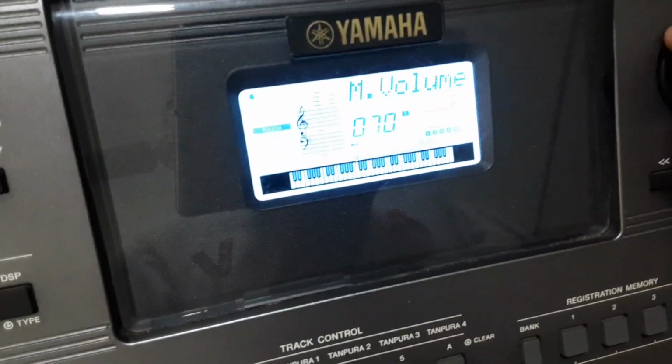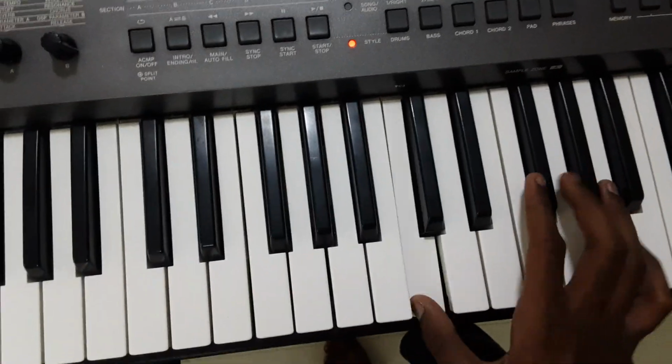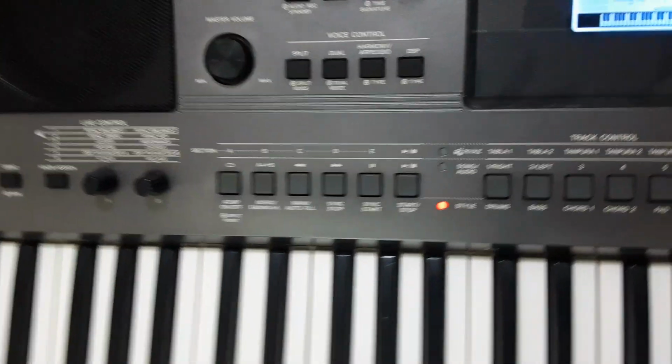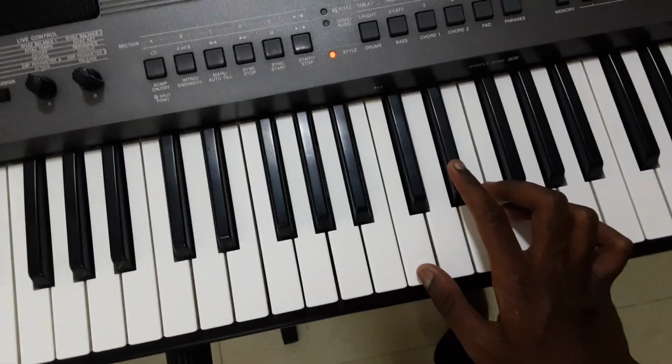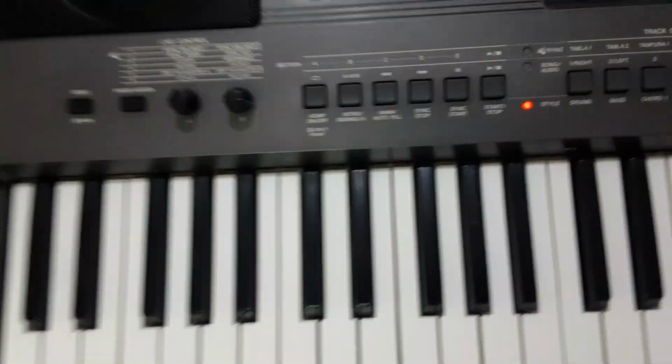As you can see, it is right now at 070, and as I keep on increasing it, the voice is increased, right? So that is how the volume of the main voice which you are playing is increasing.